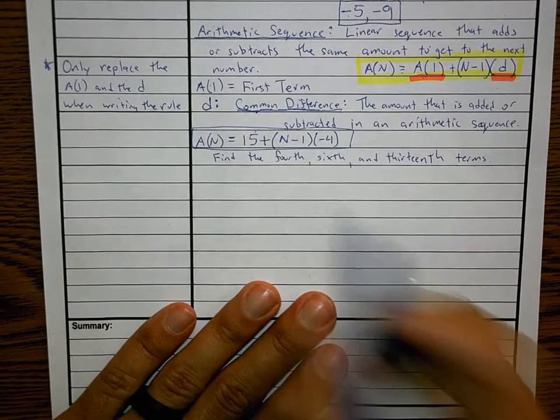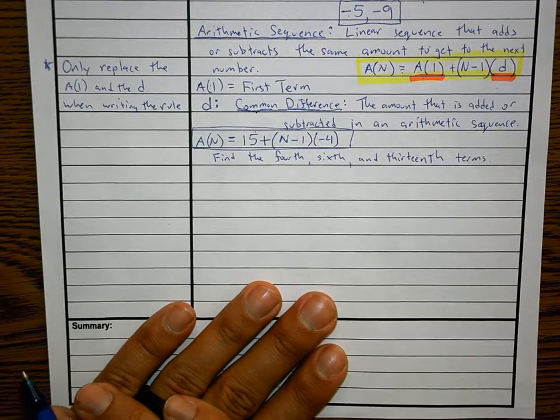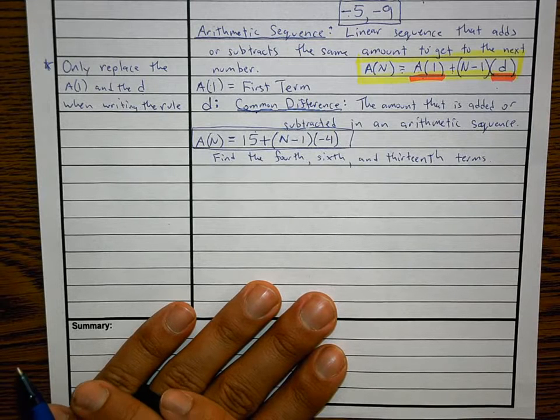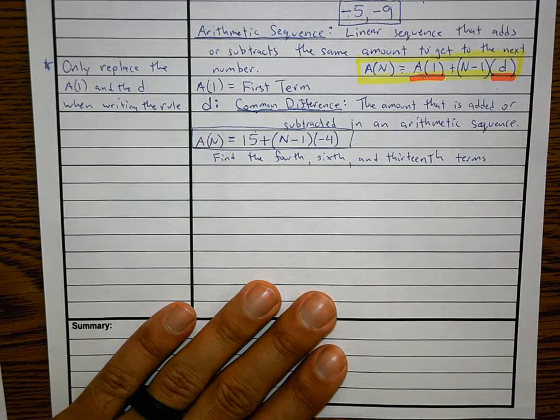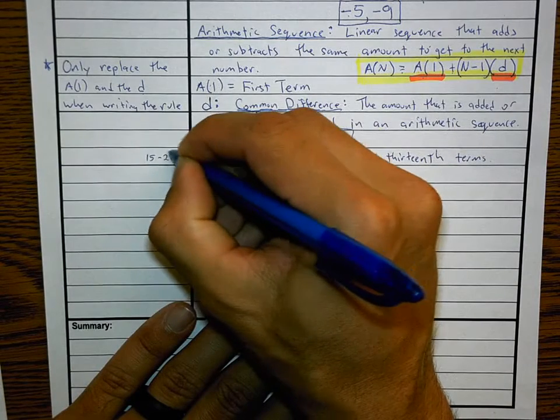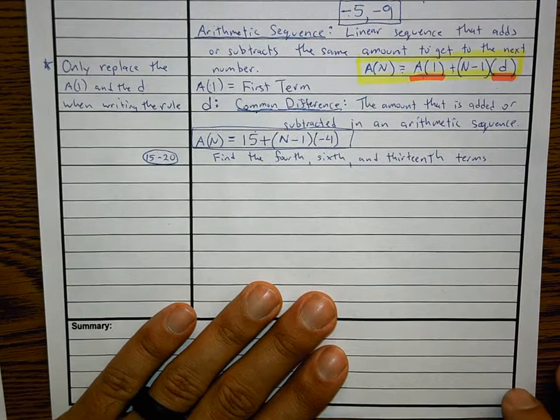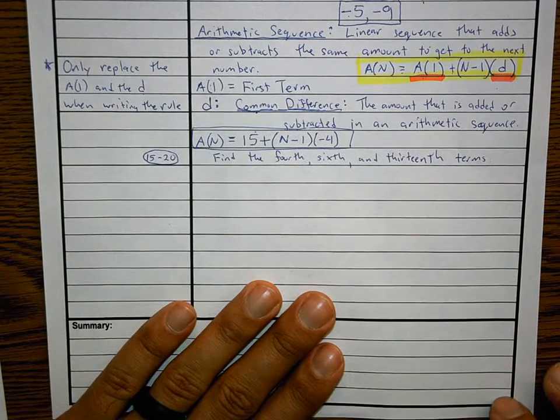Find the 4th, the 6th, and the 13th term. That will look like problems 15 through 20. So I'm going to put 15 through 20 right here in a bubble. That way, when you're looking at your notes and doing your worksheet, you'll know which ones line up.